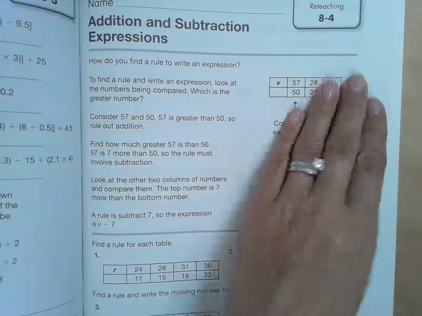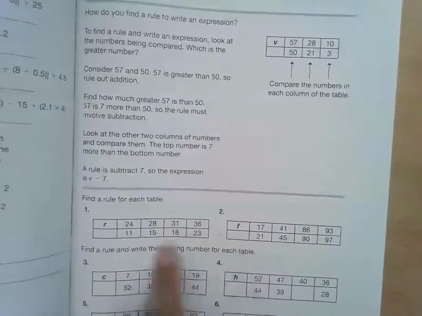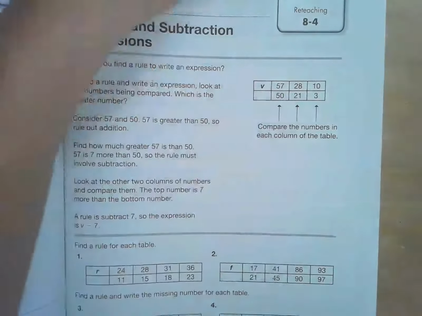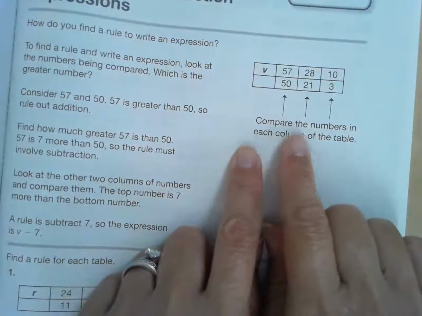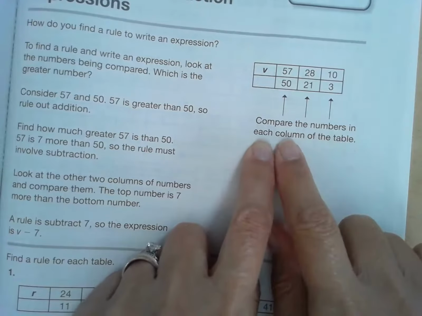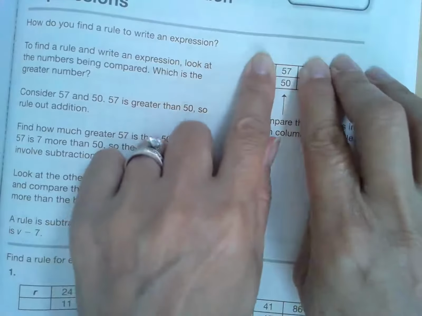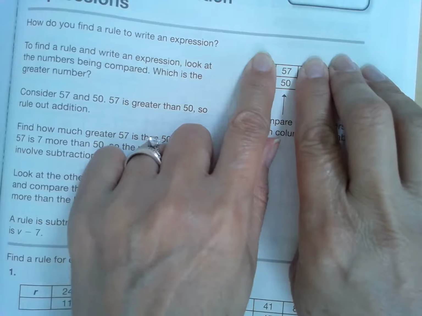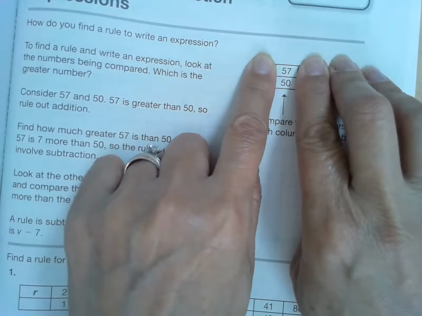So we've looked at tables before, and we have a variable v, okay, and with these variables, you can see that the letter changes. We're going to look at this table and compare the numbers in each column of the table. So we're going to look at these two numbers, 57 and 50. And right, we've done this before. So we want to look at the difference between these two numbers, right?